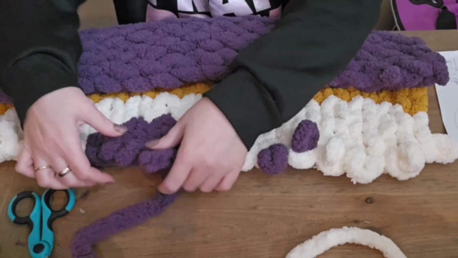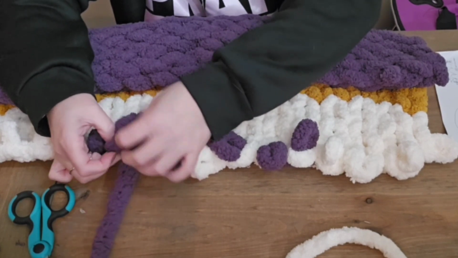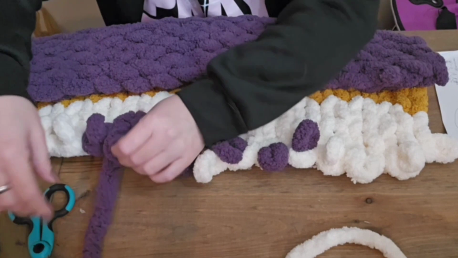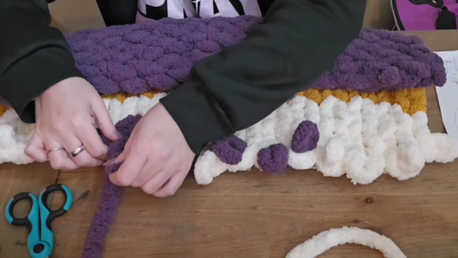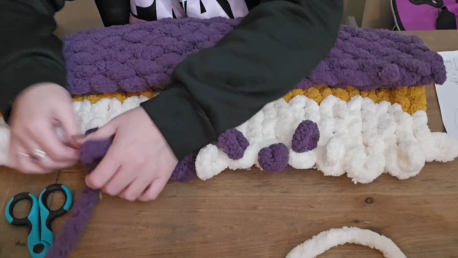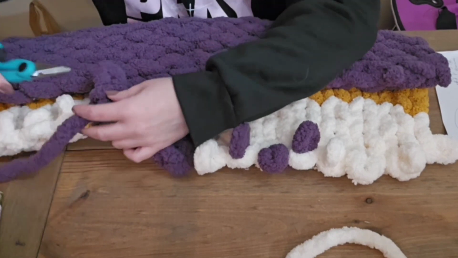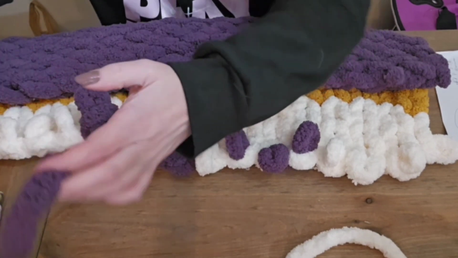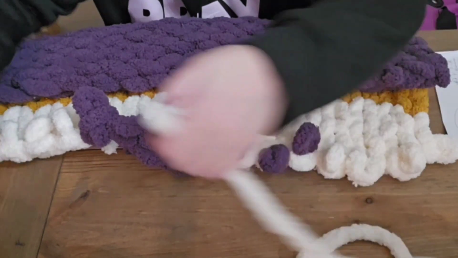4. So many yarn fuzzies from all this cutting. 4. At least it's only 2 colors right now. In the middle of it, you'll see that we're going to have 3 colors.